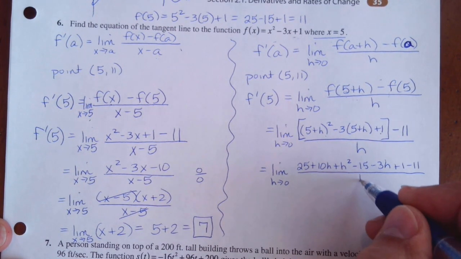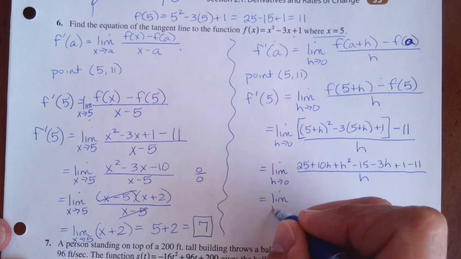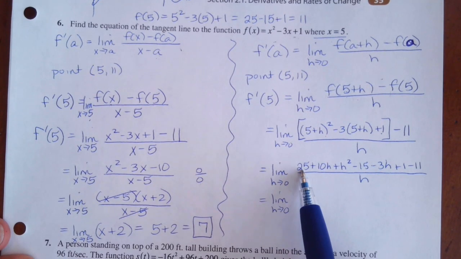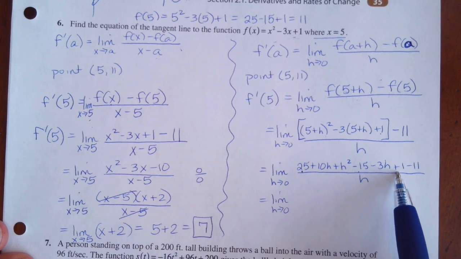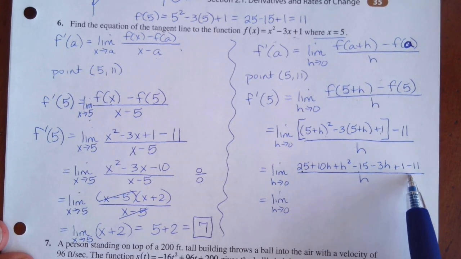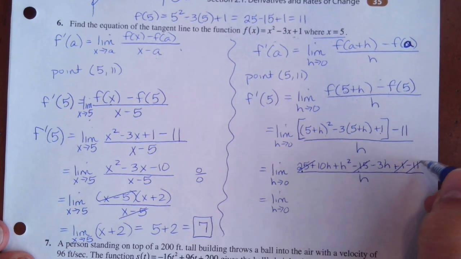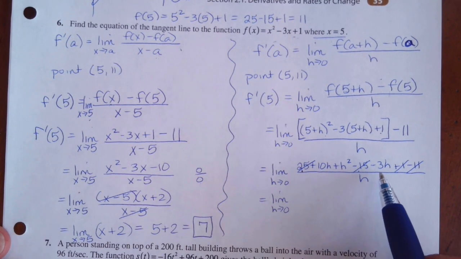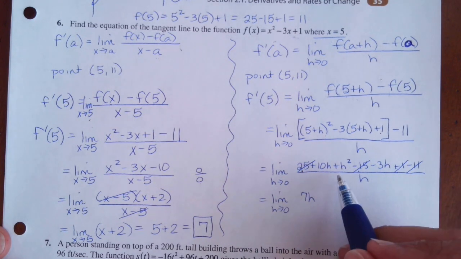And now we're going to simplify, okay? So now we have the limit as h goes to 0. All right, we got a positive 25 minus 15, that's 10. 10 plus 1 is 11, and 11 minus 11 is 0. So all of those numbers add up to be 0. All right, then we have a 10h minus 3h. That would be 7h. And then h squared.